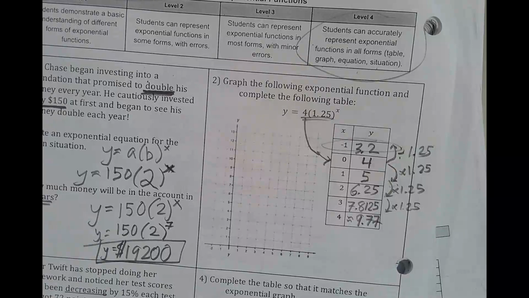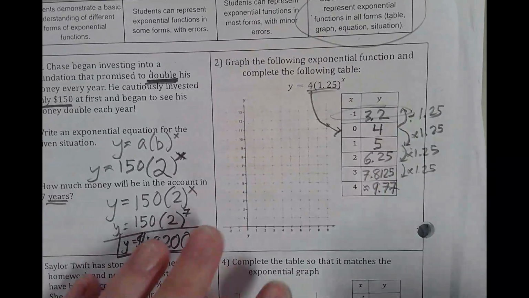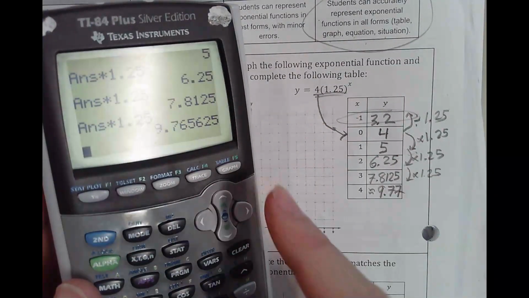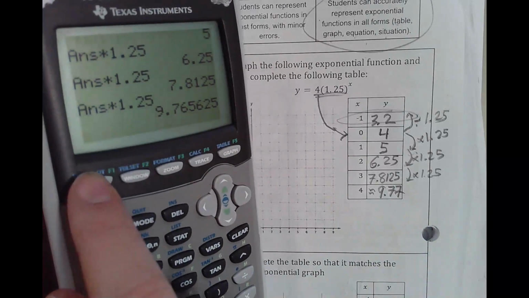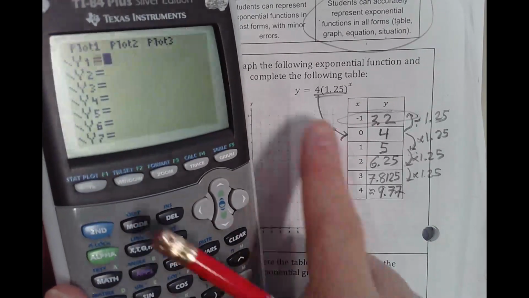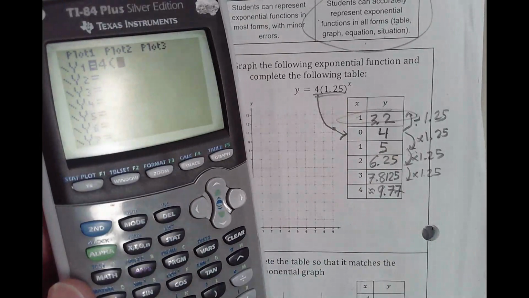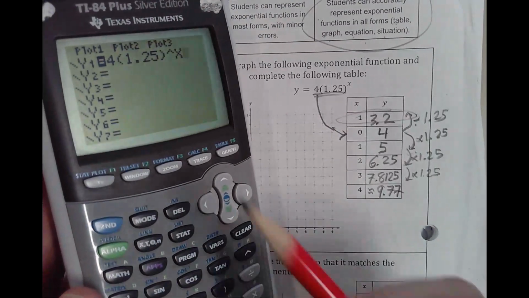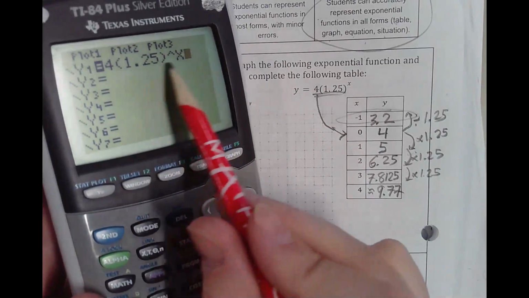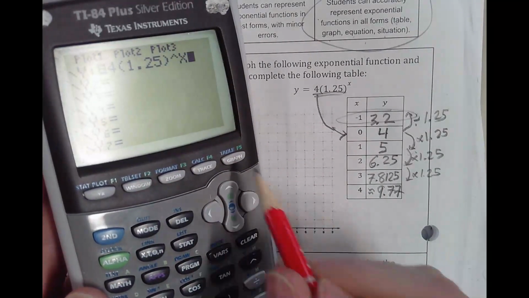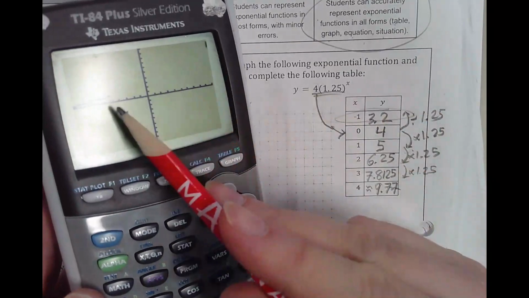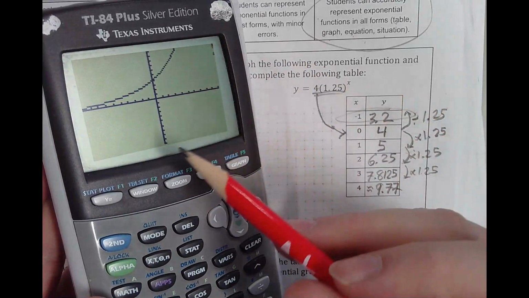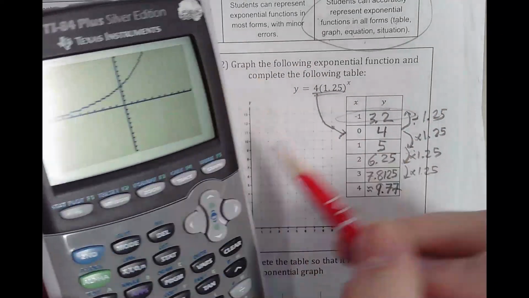So my next task for this problem is to graph it. I will go ahead and show you one way to do this a little bit quicker. Remember, we always have the y equals button. If you press y equals, you can go ahead and type this equation. 4 times 1.25 to the power of x. Press graph. The graph will be such a rough graph, and it goes kind of slowly. That is not enough detail to graph it on paper.